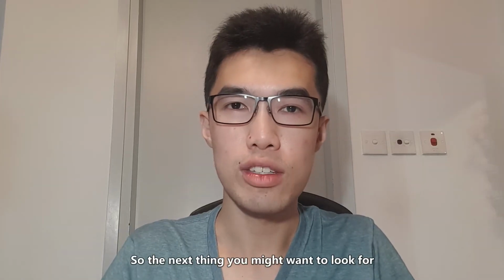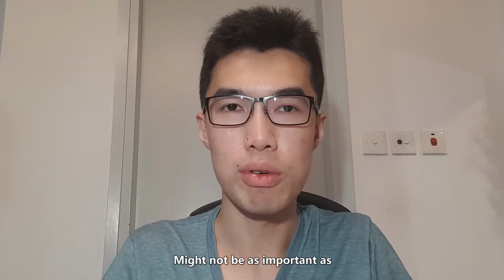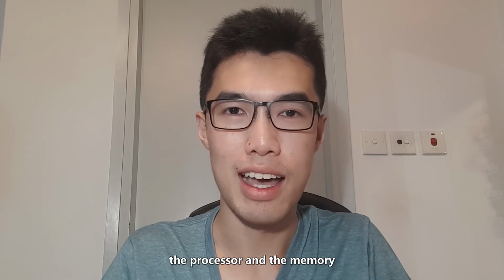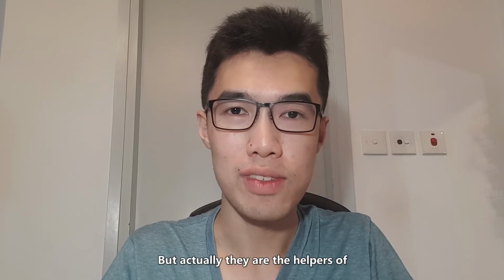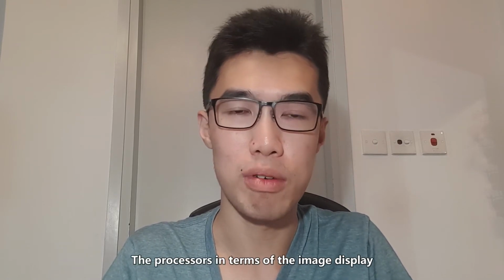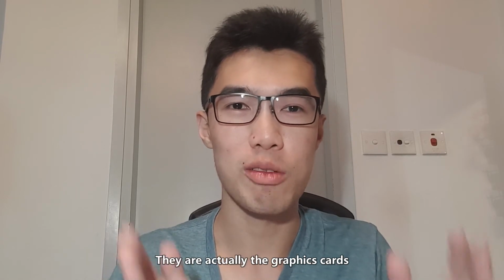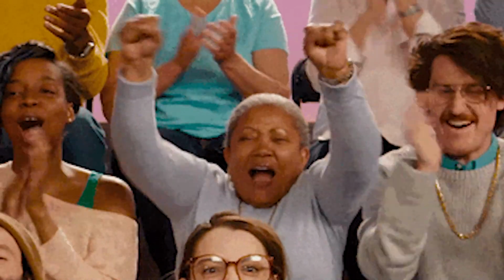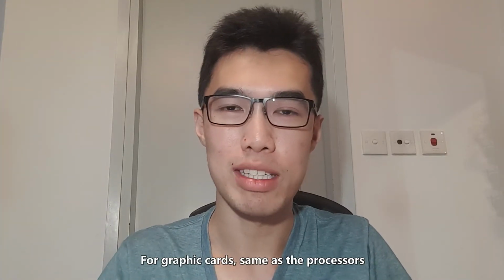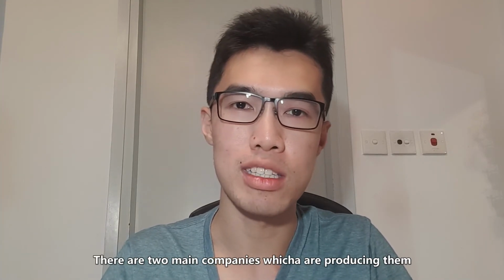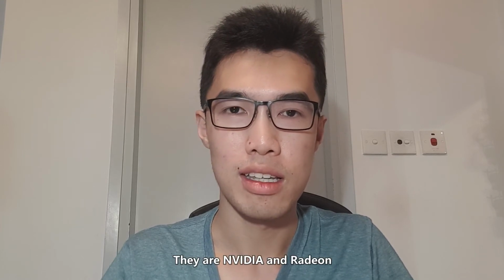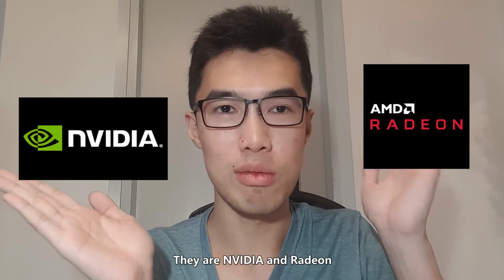So the next thing you might want to look for might not be as important as the processor and the memory, but they're actually the helper of the processors in terms of the image display. They're the graphics cards. For graphics cards, same as the processors, there are 2 main companies producing them. They are NVIDIA and the Radeon.